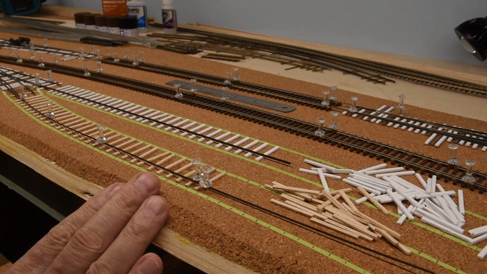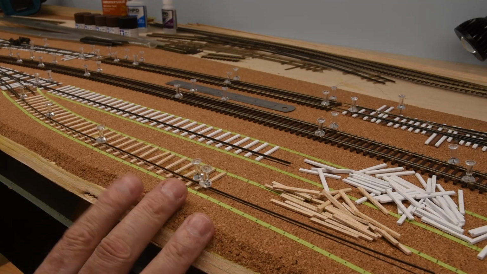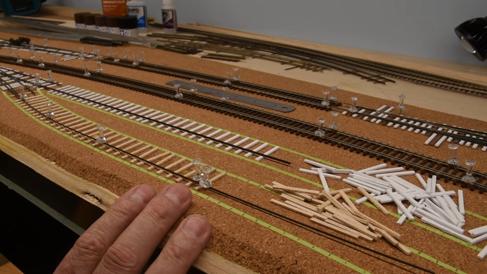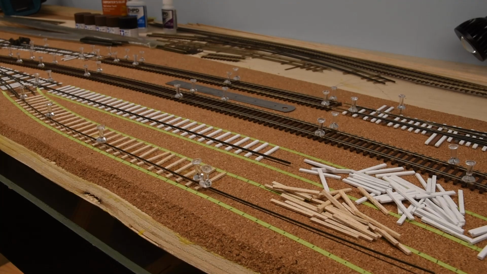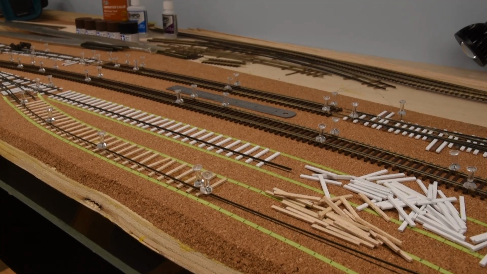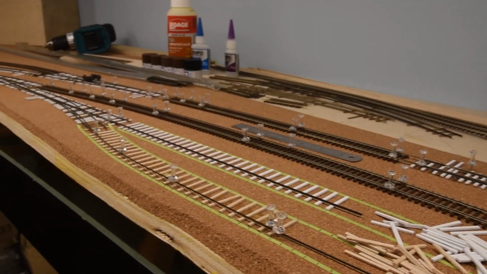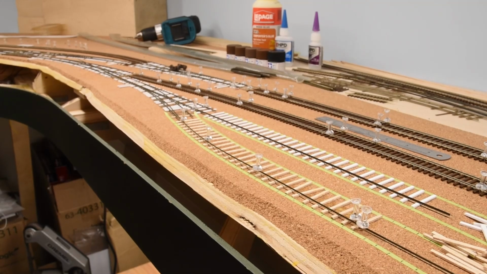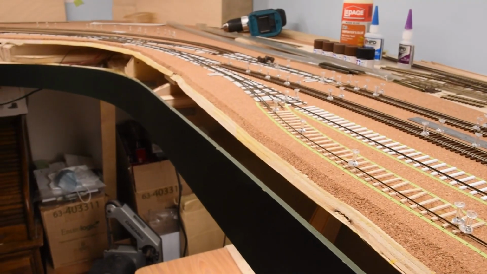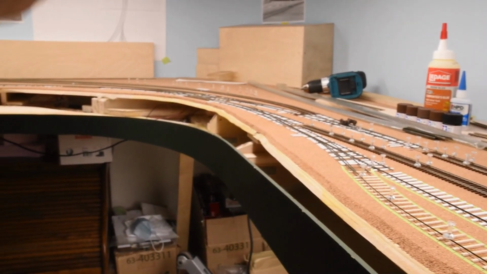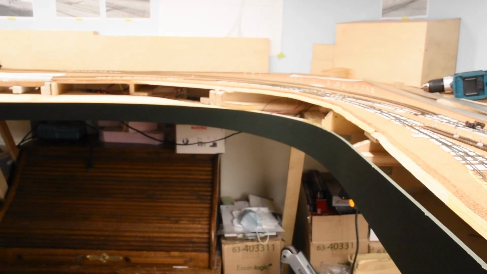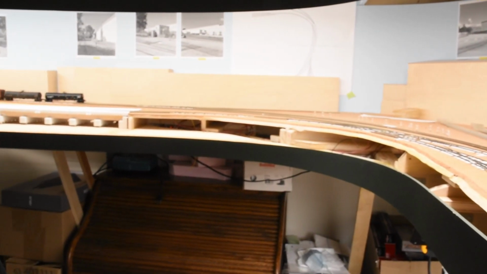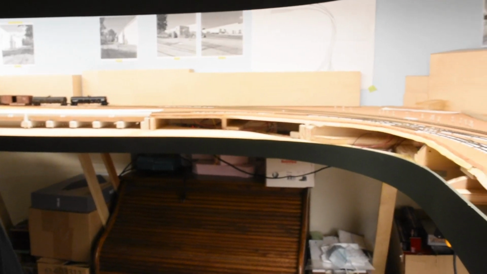This is module B, right? And I want to talk about a few changes that I've made. I've sort of deviated from the plan a little bit. You can see Big Bend over there is all done now, pretty much. In fact, all the track for Module A over there is all pretty much laid now.